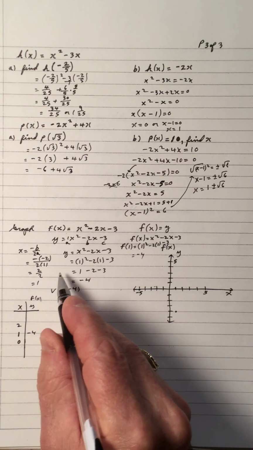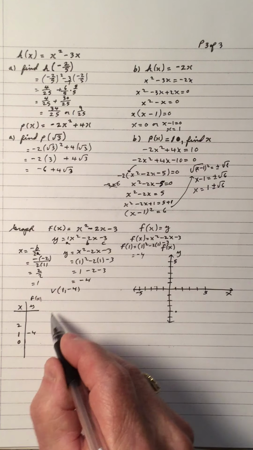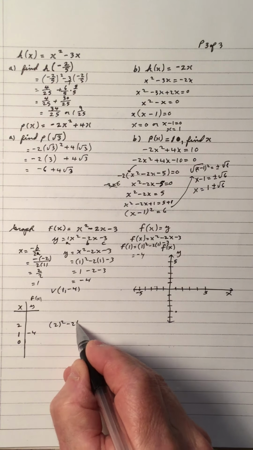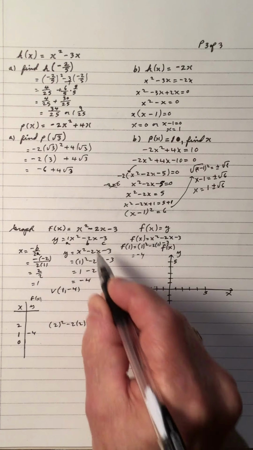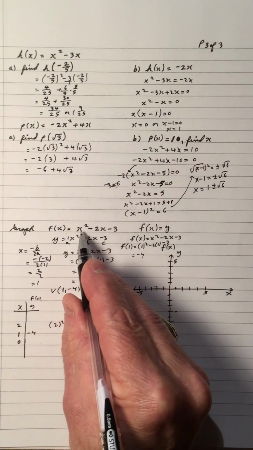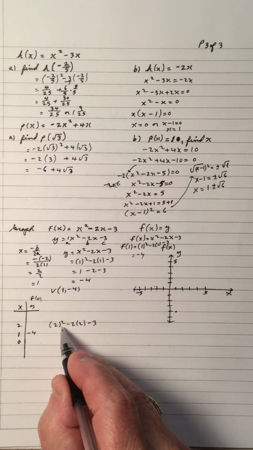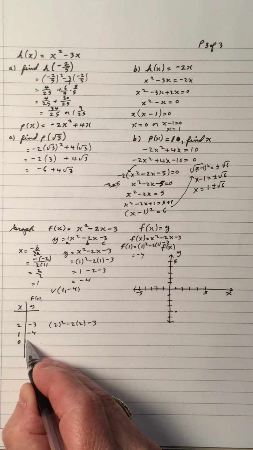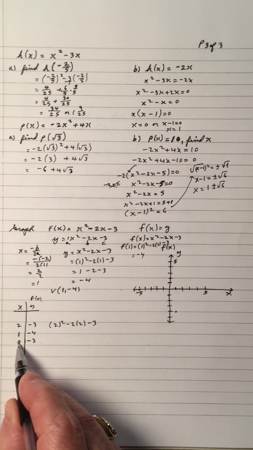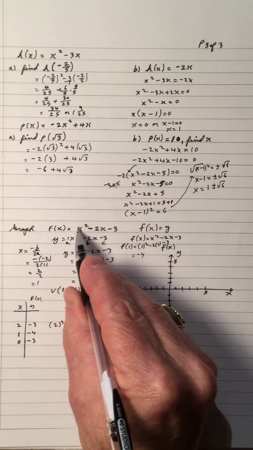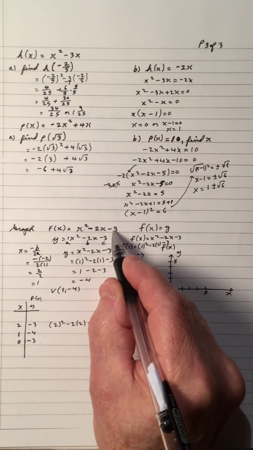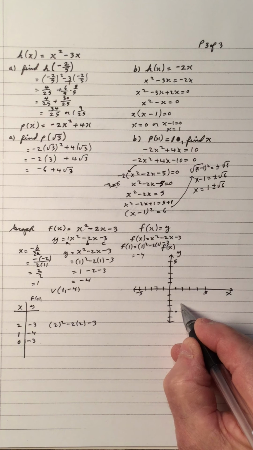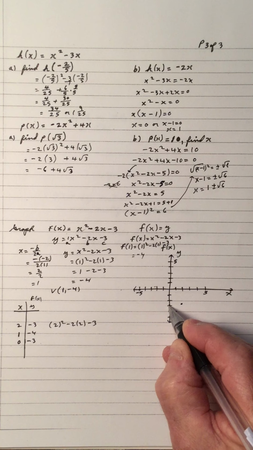So we put 2 in the equation now. We get 2 squared minus 2 times 2 minus 3. So I'm putting 2 in the equation. That gives me 4 minus 4 is 0, so I get a negative 3. So I get a negative 3 on the other side. So if you put 0 in this equation, you get negative 3. So we can plot 2 gives us negative 3, and 0 gives us negative 3.